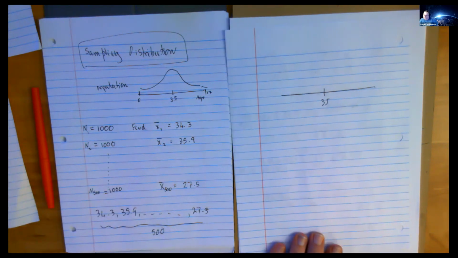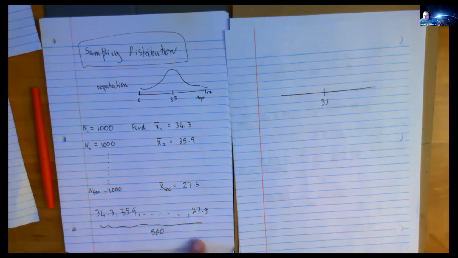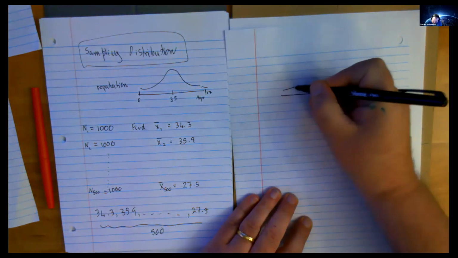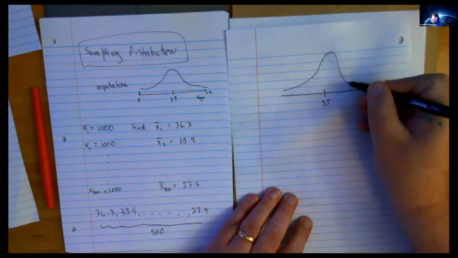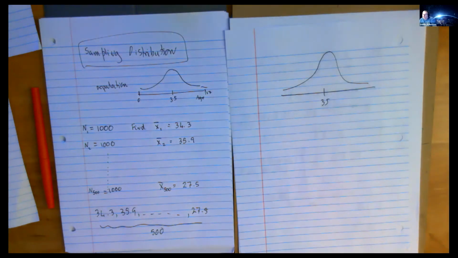Each one represented what one of your samples came up as. If you take this data, these 500, and you make a histogram of it, something really remarkable happens. It will be normally distributed.